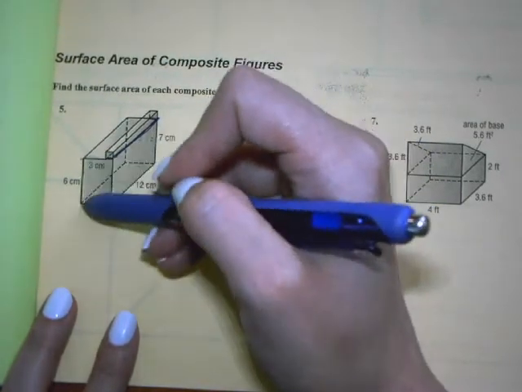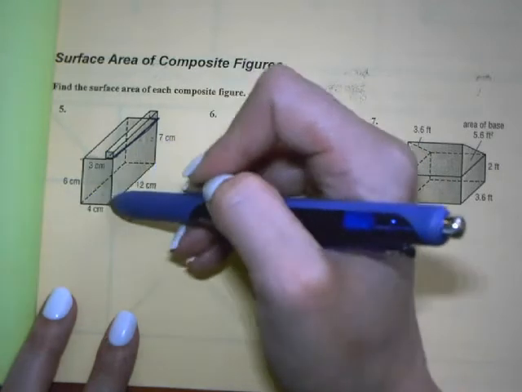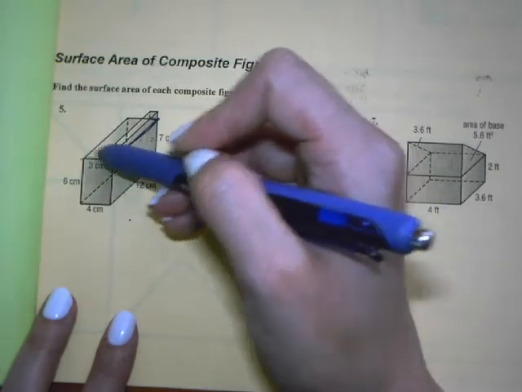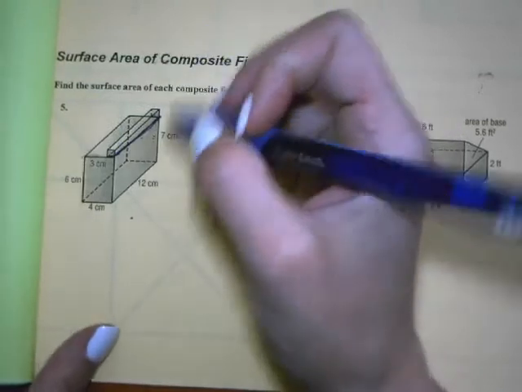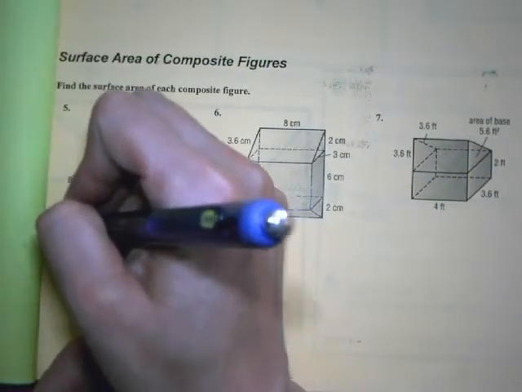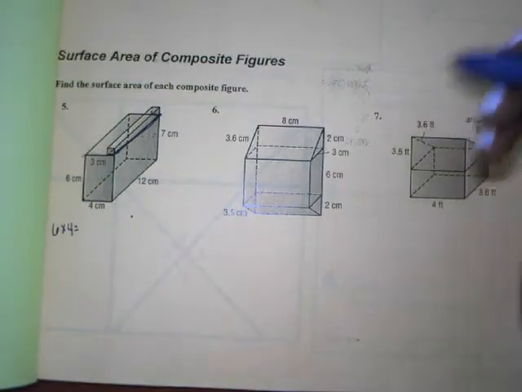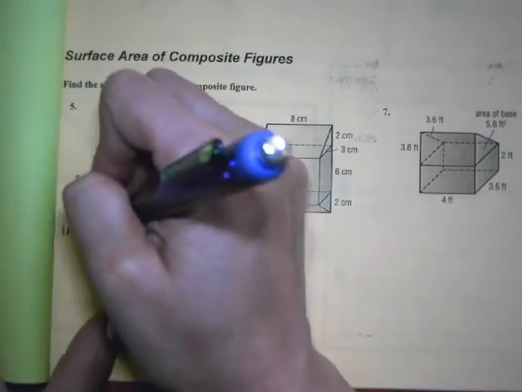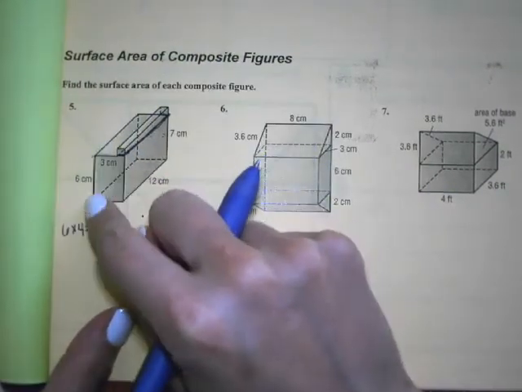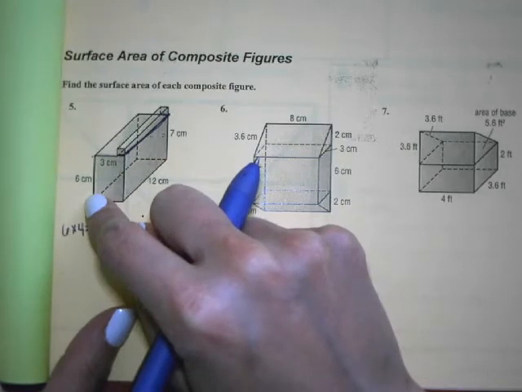In order to find the area of that rectangle, what would I do? Multiply 4 times 6. 6 times 4. So I'm going to write 6 times 4. And what is 6 times 4? So we know the area of the front rectangle is 24. Does that make sense, you guys?